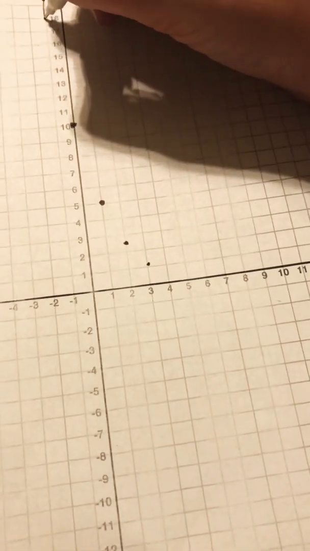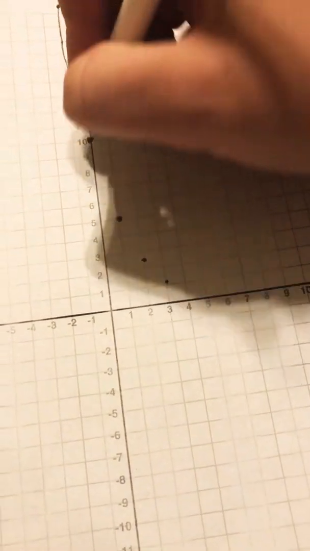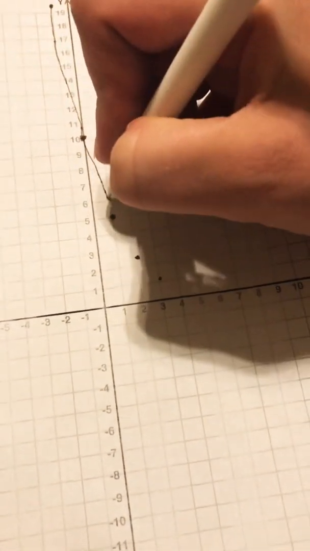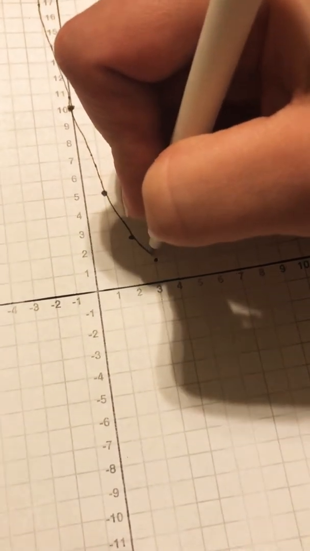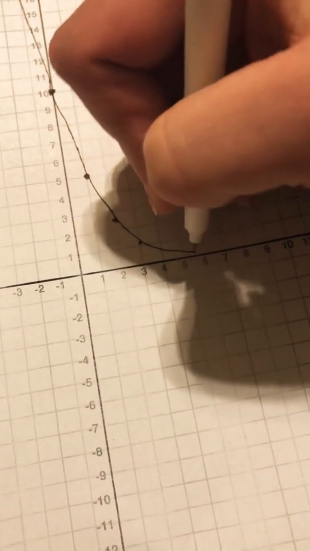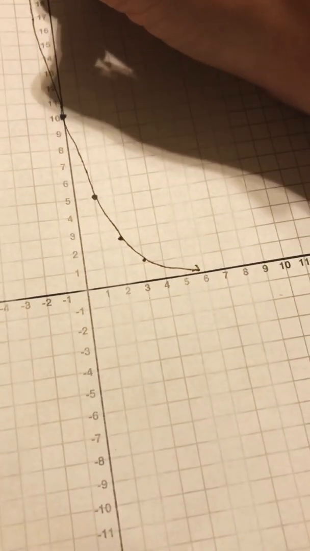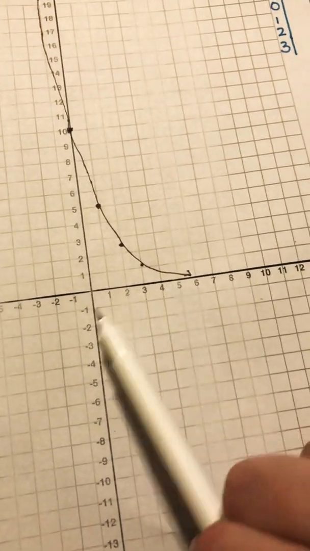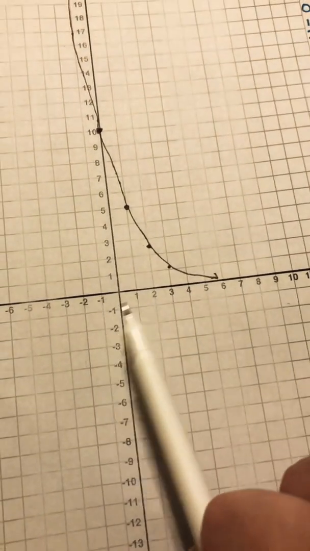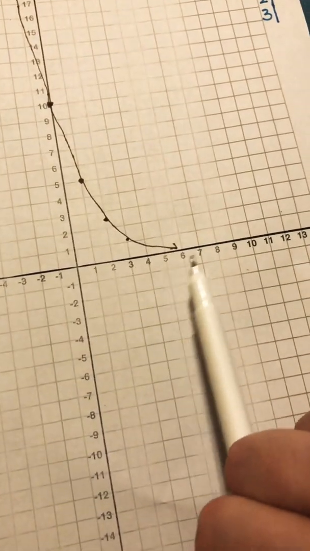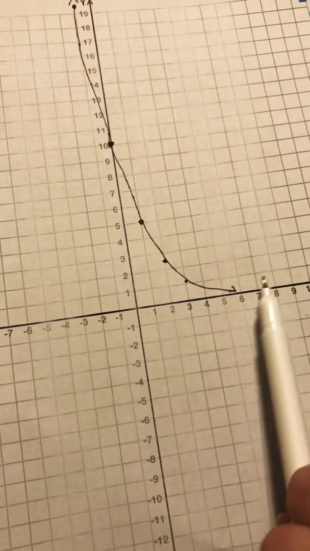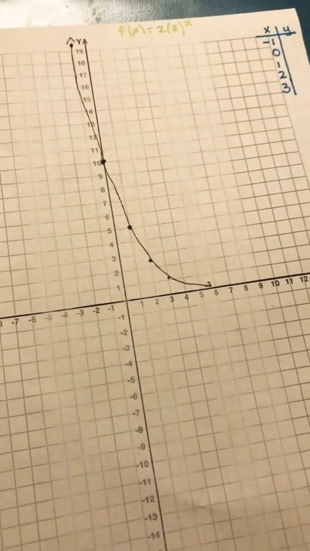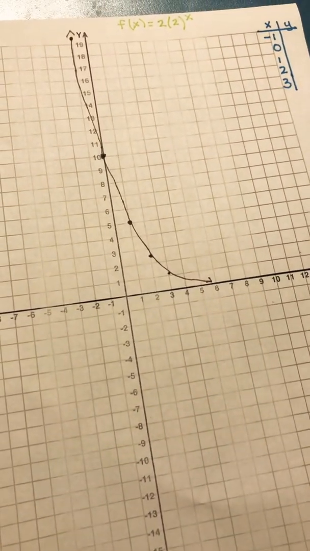This is an exponential decay graph because the values are decreasing from left to right, and the multiplier was less than 1. Now remember that in Algebra 1, the exponential functions have an asymptote at y equals 0. So there is a line that this graph will not cross. So we do not want to trace our line crossing the x-axis.